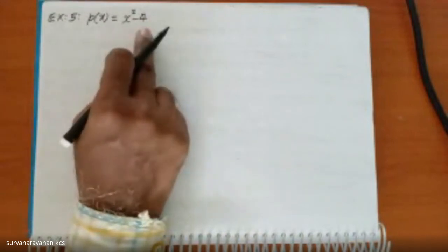Then can you tell me what are the zeros of this polynomial? Can you tell me? Sir, I think it's minus 2. Only minus 2?